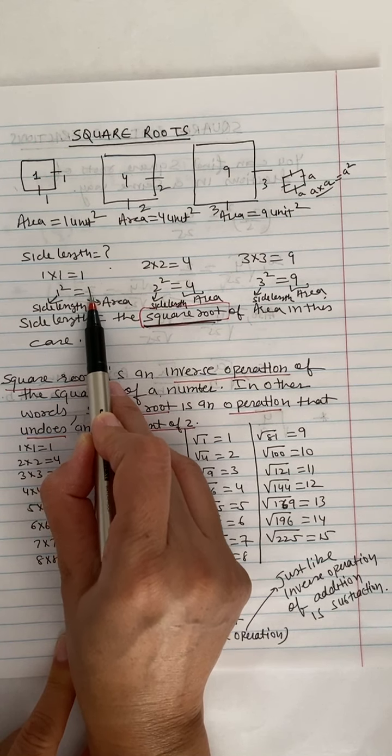Which means the side length, or to undo this exponent, we rewrite this as the square root of 1 is 1, square root of 4 is 2, square root of 9 is 3, square root of 16 is 4, square root of 25 is 5, square root of 36 is 6, square root of 49 is 7, square root of 64 is 8, square root of 81 is 9, square root of 100 is 10, square root of 121 is 11, square root of 144 is 12, square root of 169 is 13, square root of 196 is 14, and square root of 225 is 15.